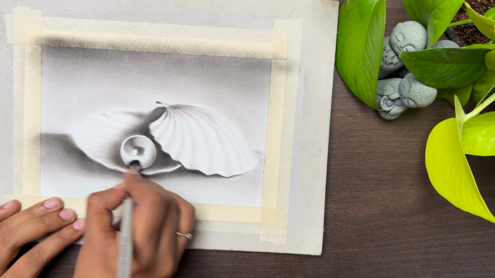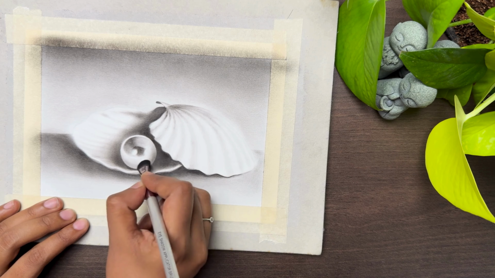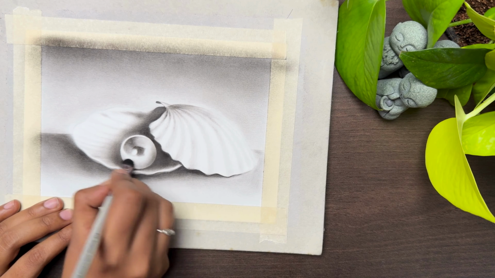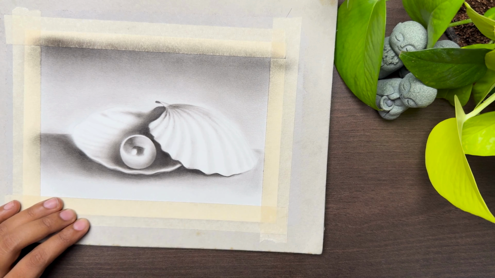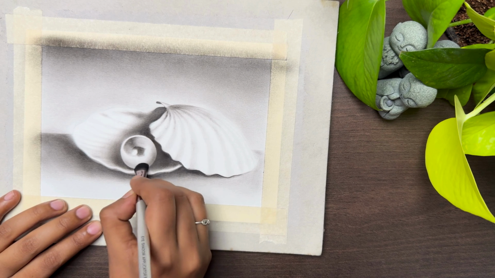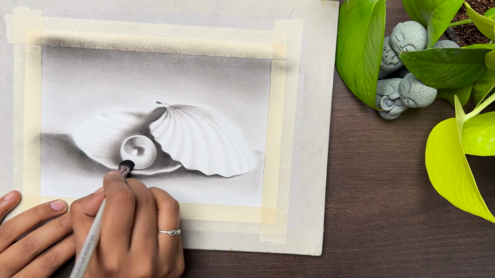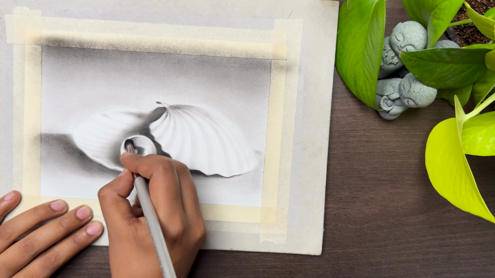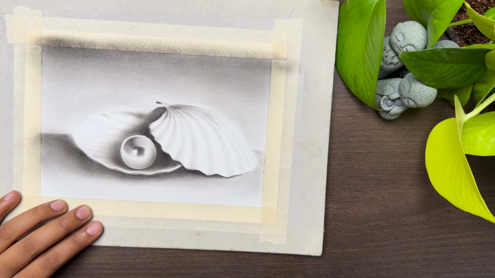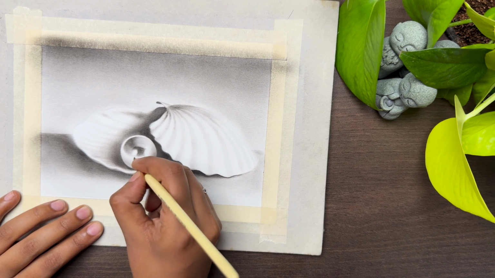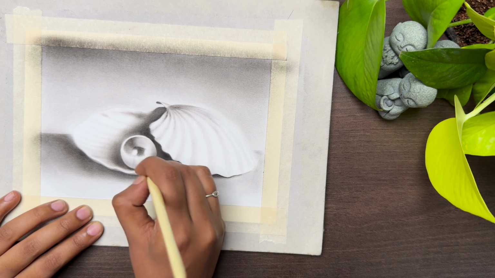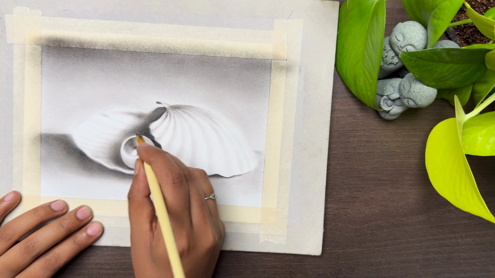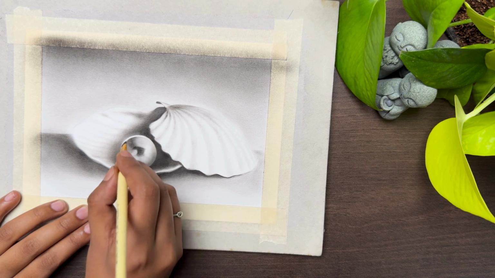Now I'm using a soft brush and blending it gently. And I'm using a flat brush to add those details on the ball, which is the reflection of the wavy lines on the shell.